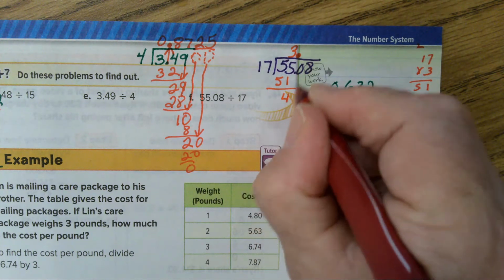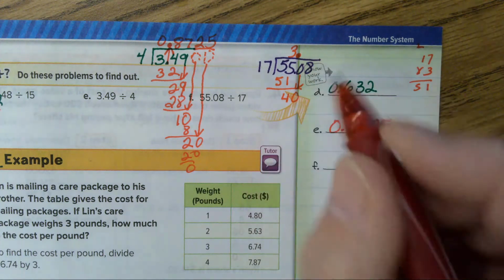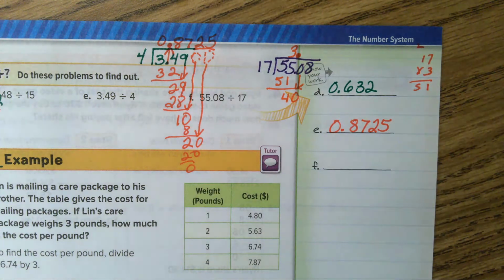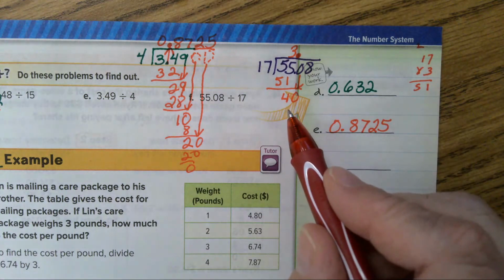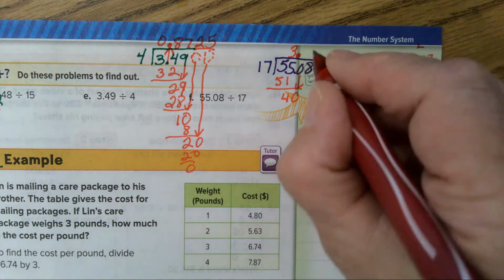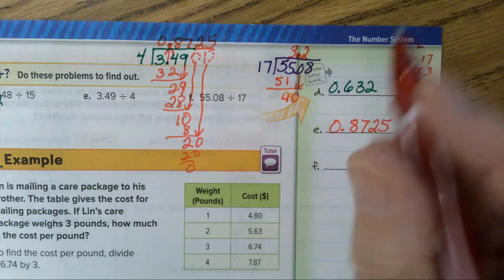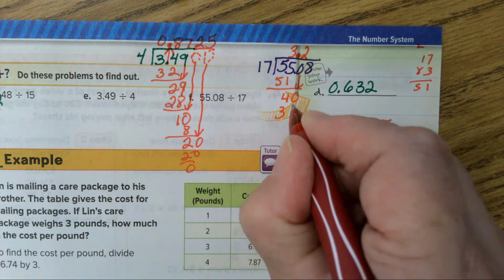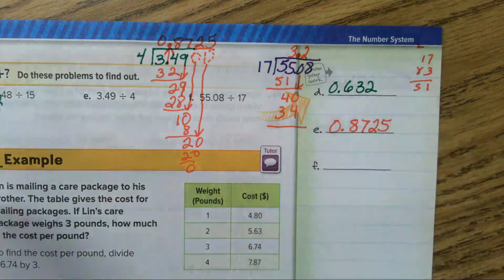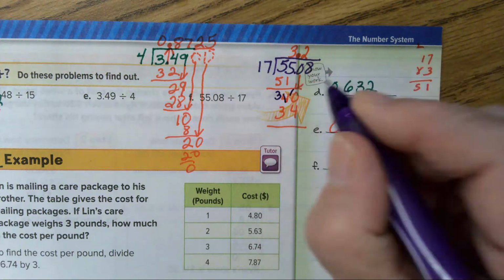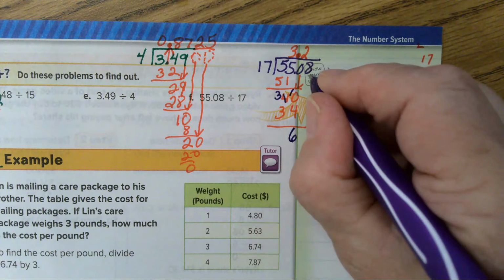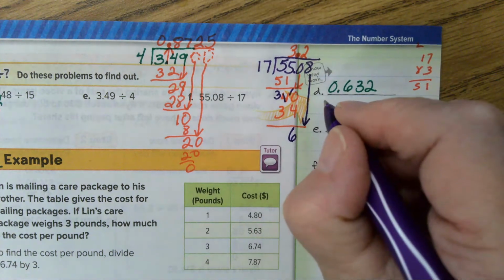Subtract, bring down. How many 17s are going to go into a 40? Well, it's going to be 2 or 3. We know that 3 is 51. It's too big, so it's going to be what? 2. 2 times 17 is 34. Subtract. I have to borrow from the 4. It turns into a 3. 10 minus 4 is 6. And bring down the 8.